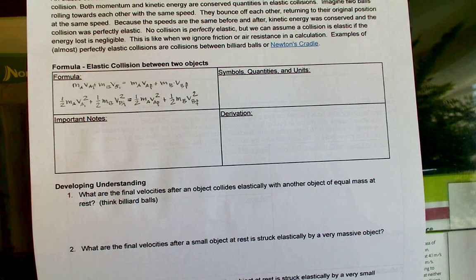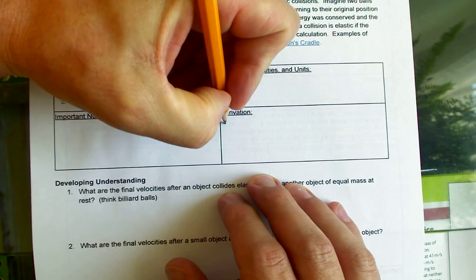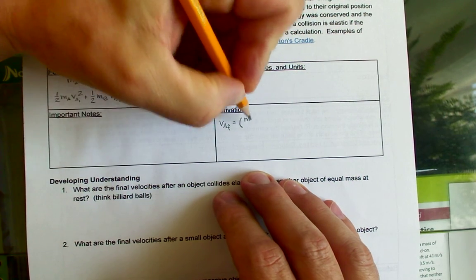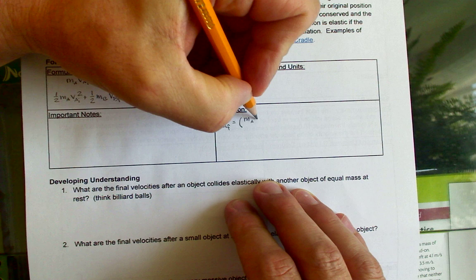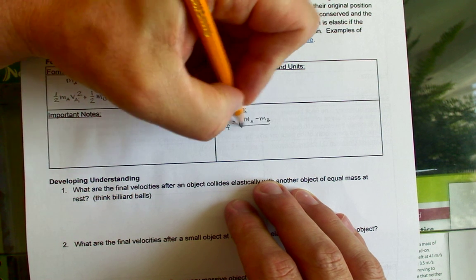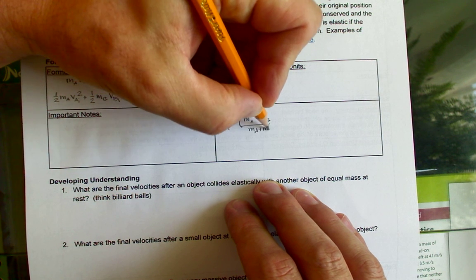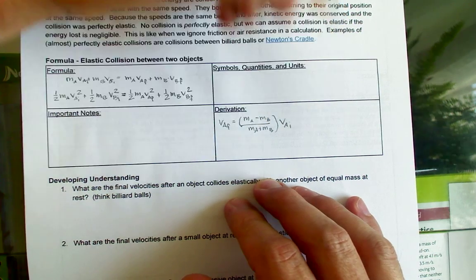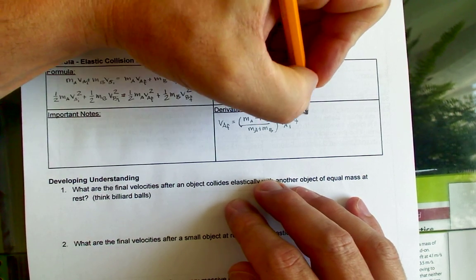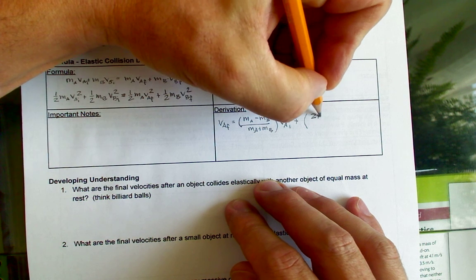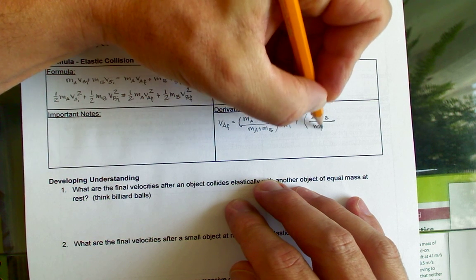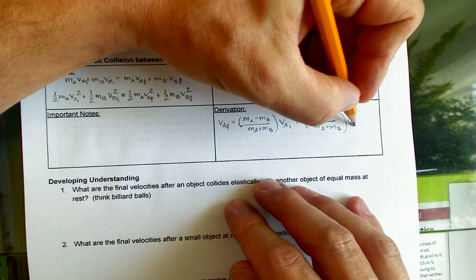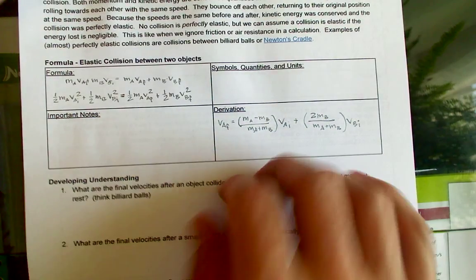Let me just show you the result of this. The final velocity of object A is the mass of object A minus the mass of object B divided by the sum of those masses, and all that times the initial velocity of A, and we keep going here. Plus 2 times the mass of B divided by the sum of mass of A plus mass of B, times the initial velocity of B.